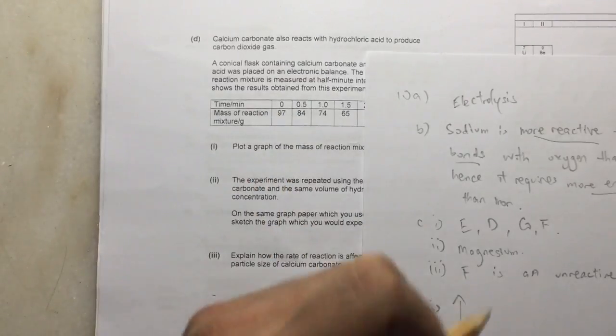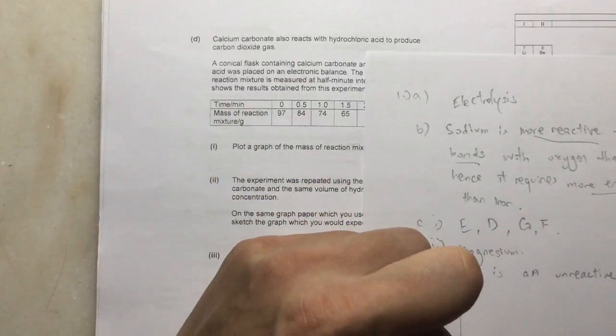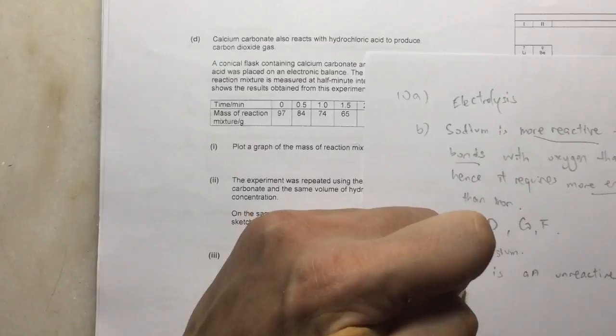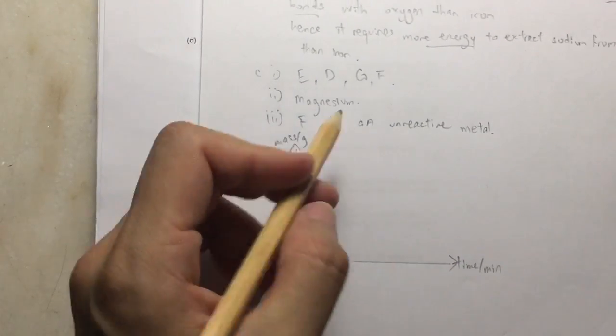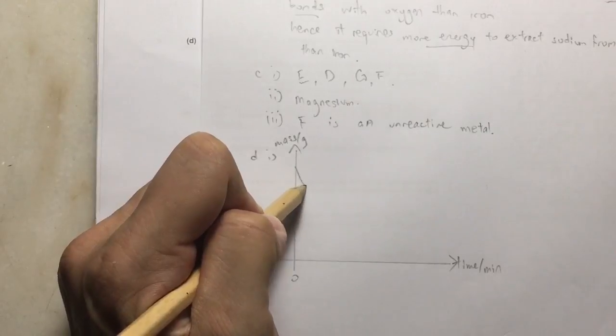Okay, time 0, mass in grams, time in minutes. My graph will look something like this.